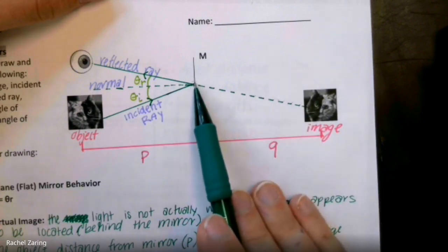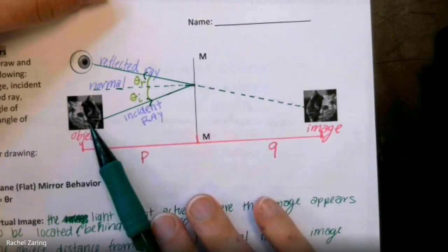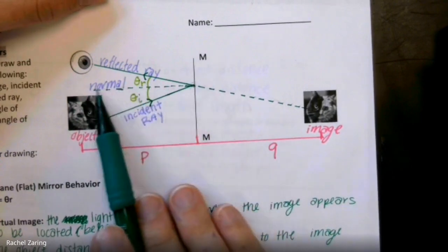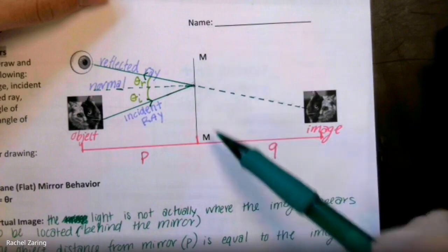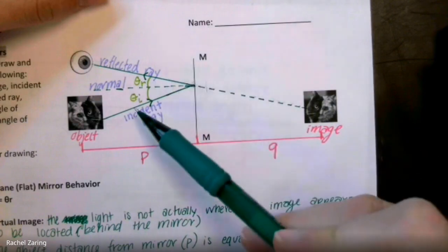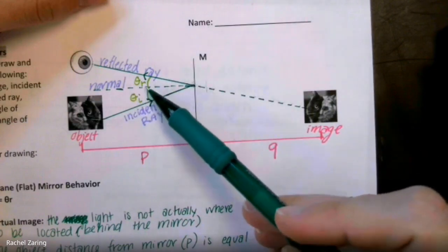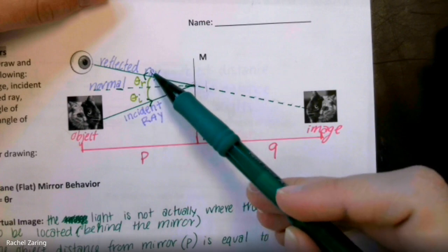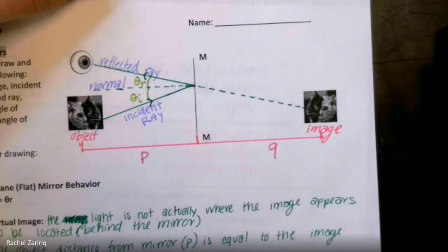And from there, you can draw the incident ray, which is going from the object to the mirror here. You also know that your normal is perpendicular to the surface of the mirror. Your angle of incidence is from the incident ray to the normal, and your angle of reflection is from the reflected ray to the normal.